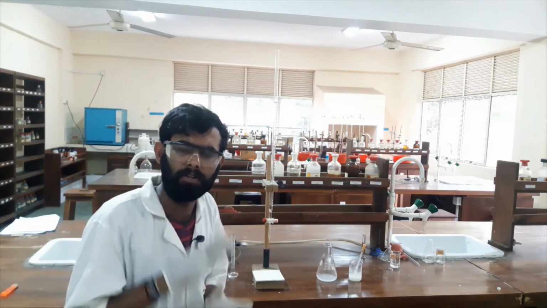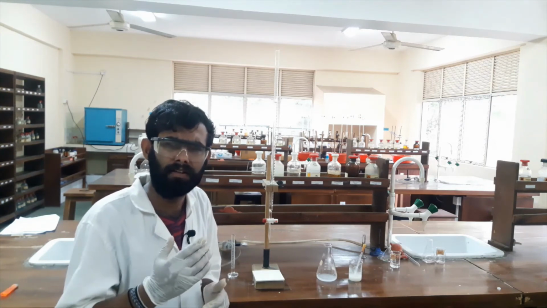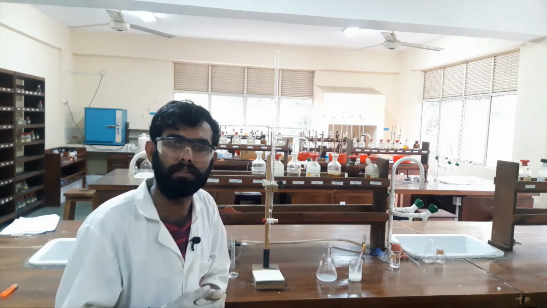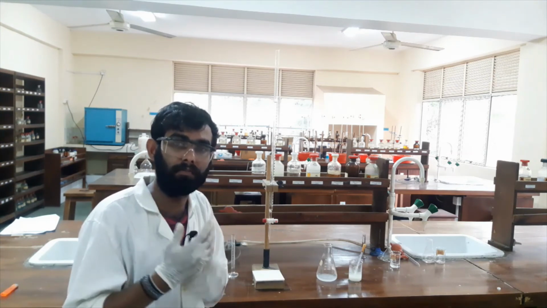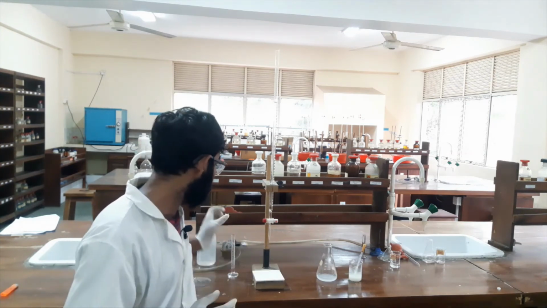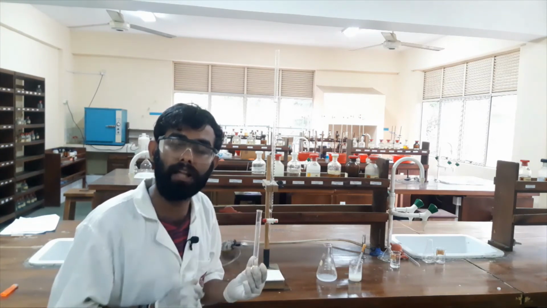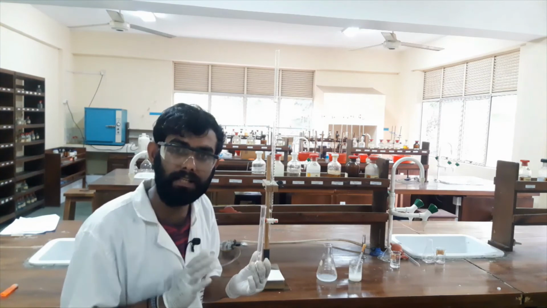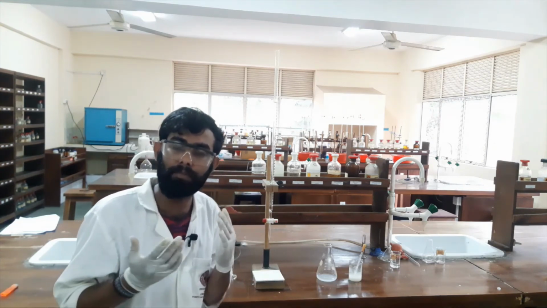After some time, the solution turns into a clear solution. That means the blue color disappeared. However, to confirm whether there is some iodine or not, we added 1 milliliter of 2% potassium thiocyanate. When we add potassium thiocyanate, what will happen?